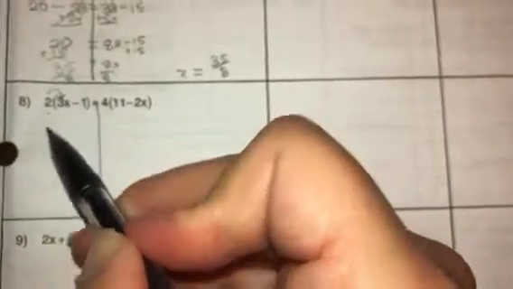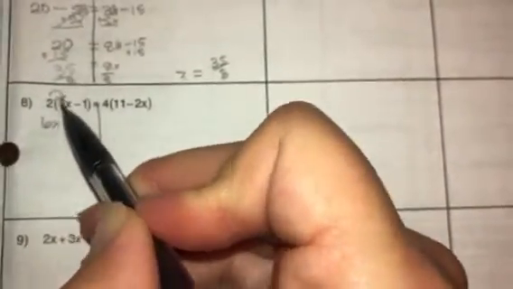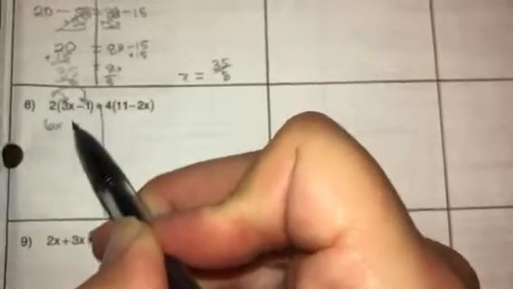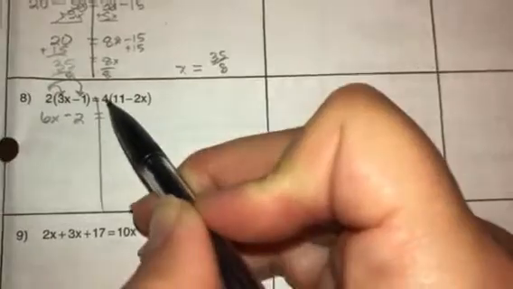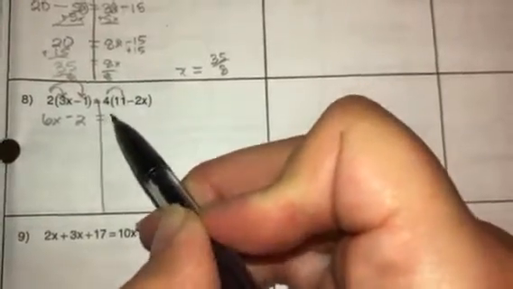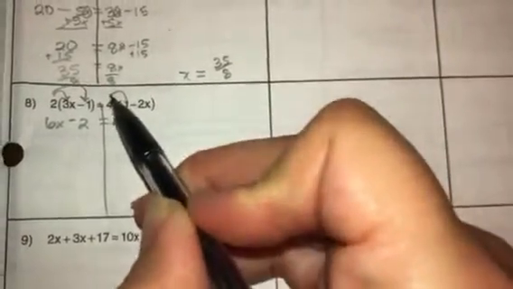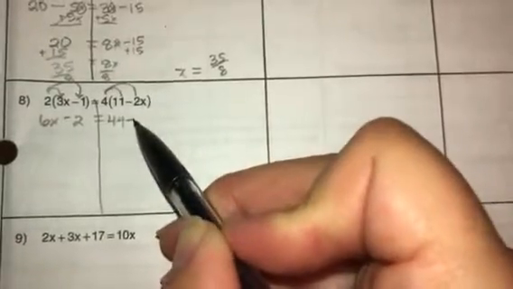Okay, moving on. The second one, let's try that again. Draw your line. Now we can't circle the variables because they're in those parentheses. That tells me we have to distribute. So we're going to distribute the 2 first. 2 times 3x is going to give us 6x. 2 times negative 1 is going to give us negative 2. On the right side, 4 times 11 gives us 44. 4 times negative 2x is going to give us negative 8x.